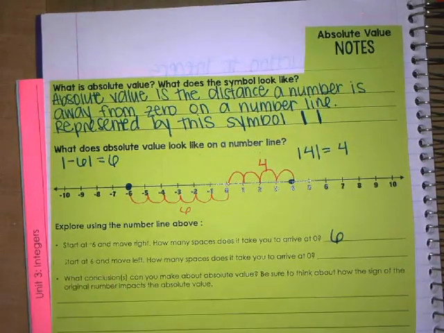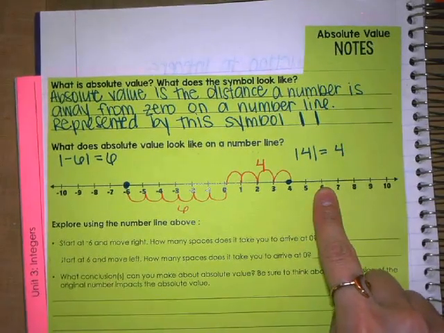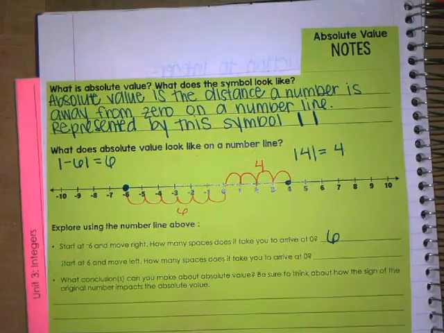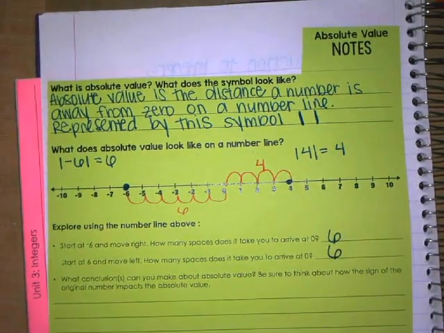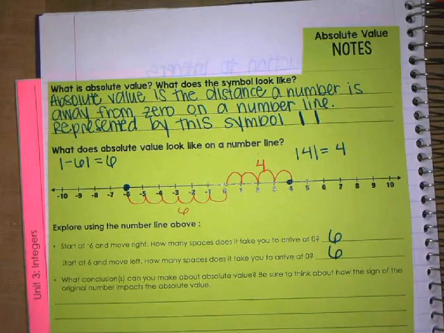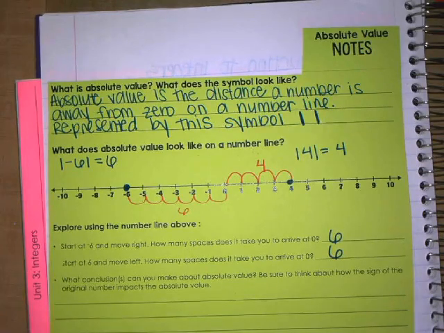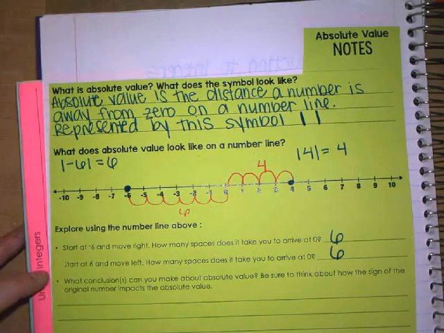Okay, what if we started at +6? How many spaces would it take to get to 0? 6. So whether we start at -6 or whether we start at +6, it is 6 spaces to get to 0, either way. So, what conclusion or conclusions can you make about absolute value? What are some things you're noticing? Joe? That no matter the number, if you do the 10, it will be 10.